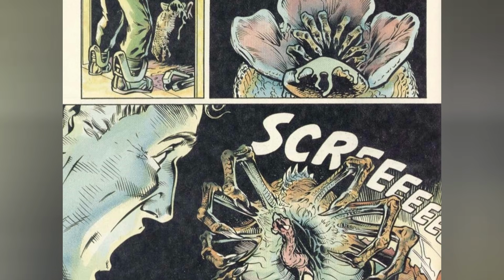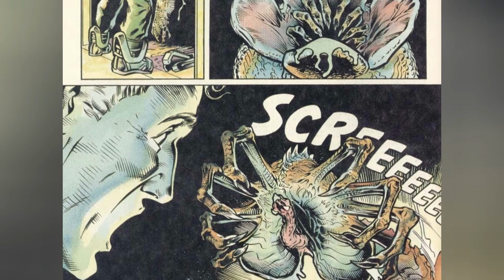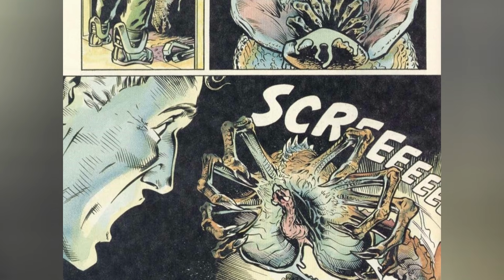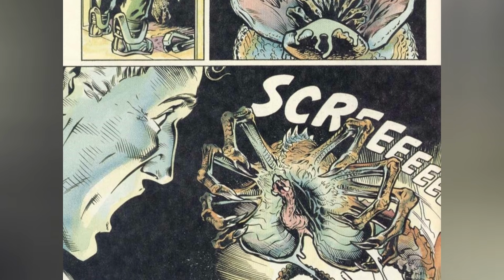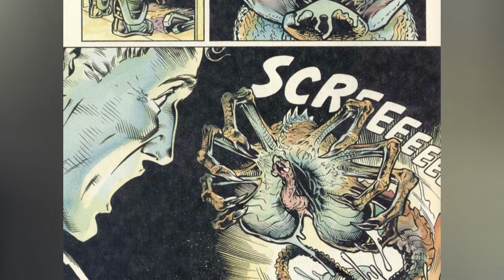The royal egg is the keystone of the xenomorph hive's resilience. Its existence ensures that the species can rebuild from a single host, no matter how devastating the loss. It also adds a chilling layer of strategic intelligence to the xenomorphs. They don't just breed, they plan for survival.